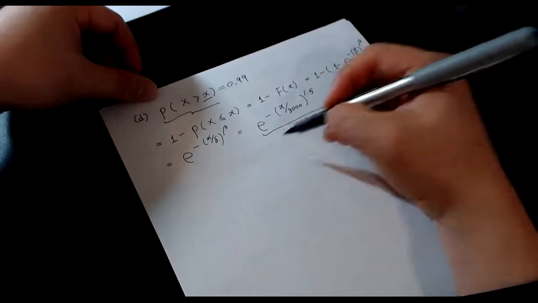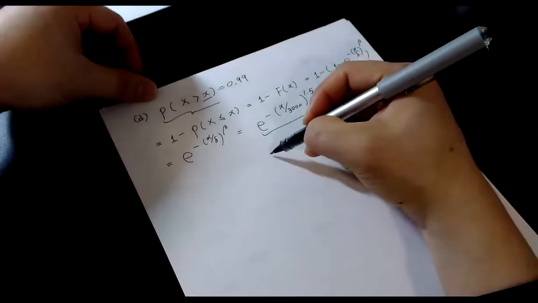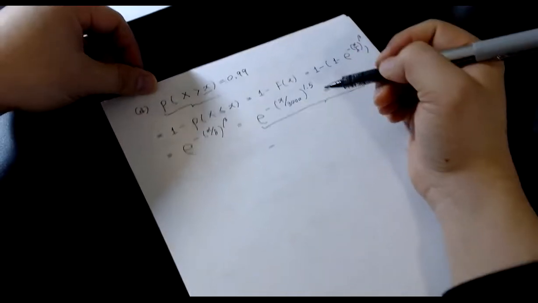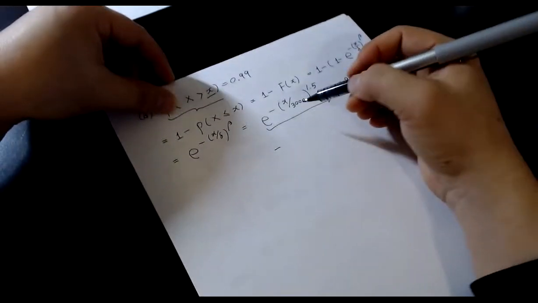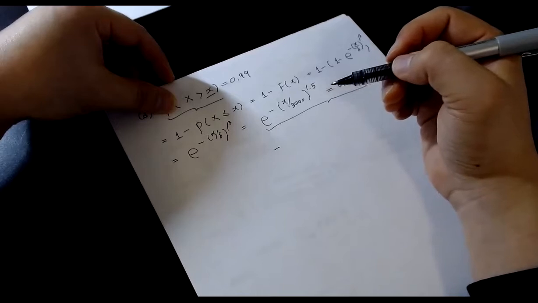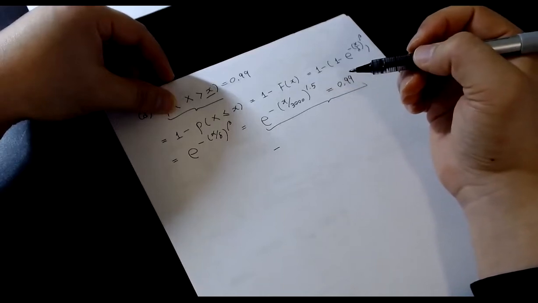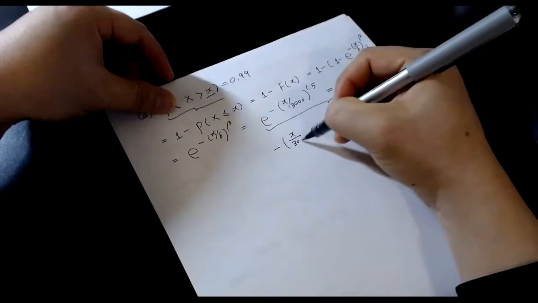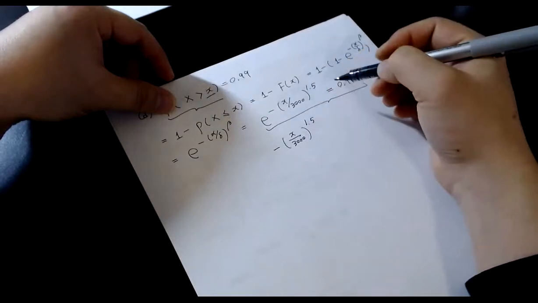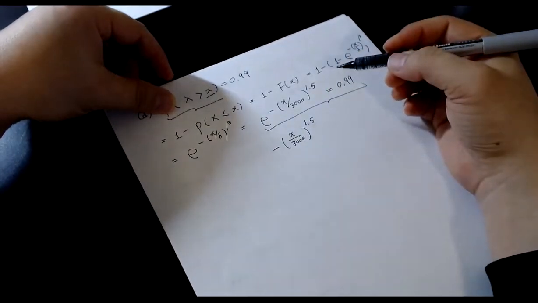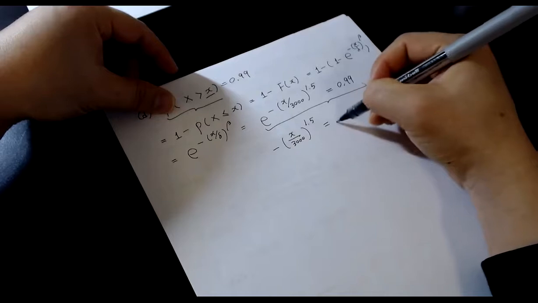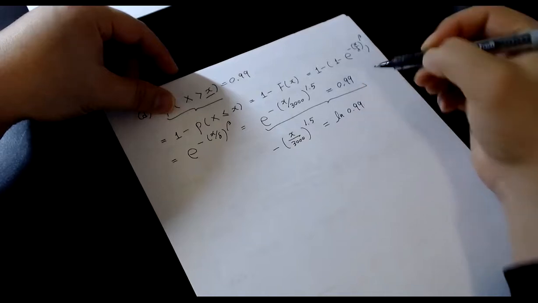That means negative x over 3000 to the 1.5 is equal to natural log 0.99, right?